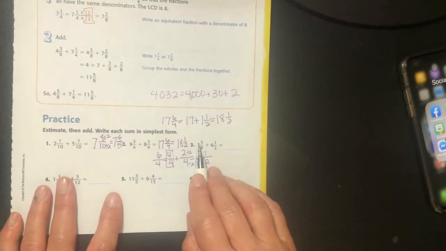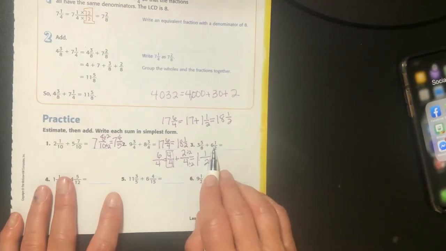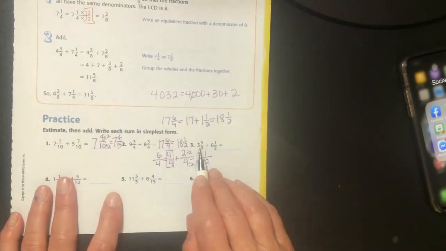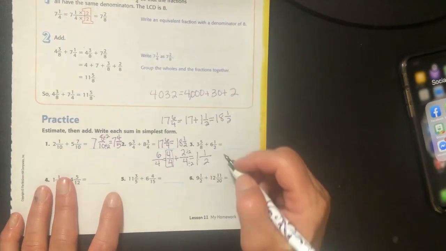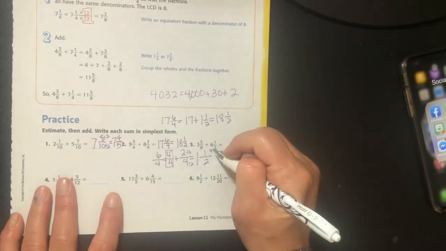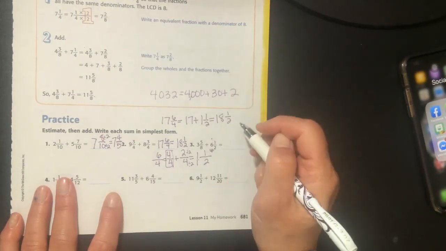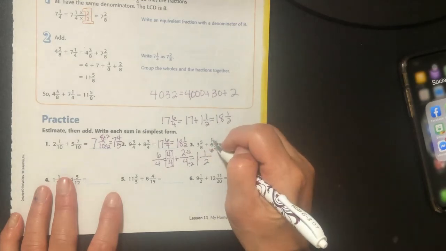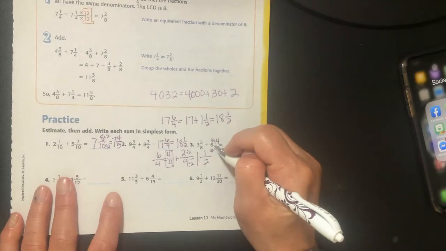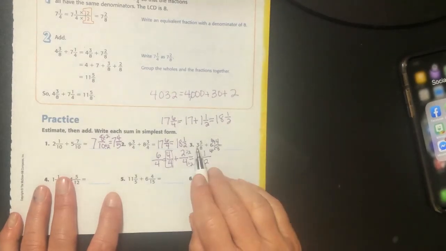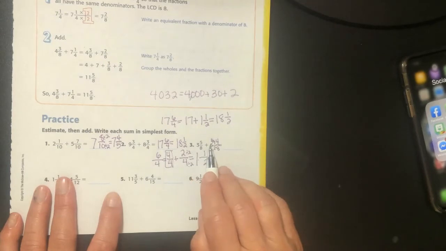All right, next problem. 3 5/8 plus 6 1/2. I can't add this 8 to that half there, right? 5/8 and the half, no. So I'm going to change this to an 1/8. So I'm going to times 2 on the bottom, times 2, times 4 on the bottom, times 4 on the top. So 4 times 1 is 4. 4 times 2 is 8. I'm going to have 4 eighths. Now I can add. 3 plus 6 is 9.